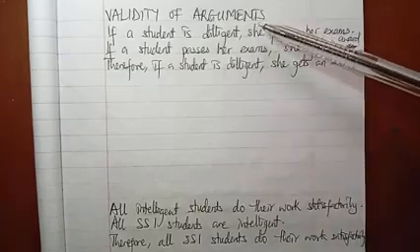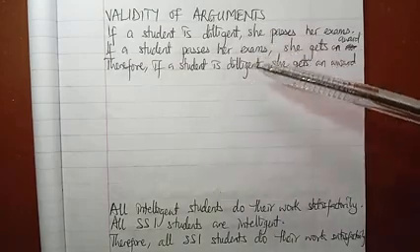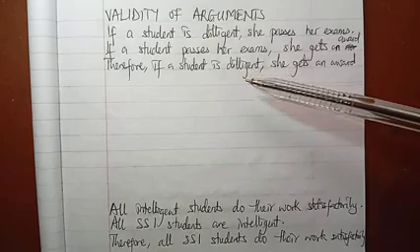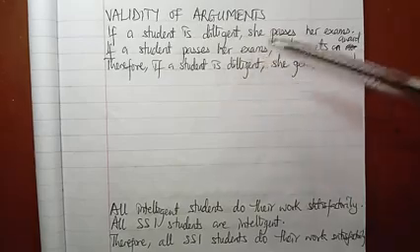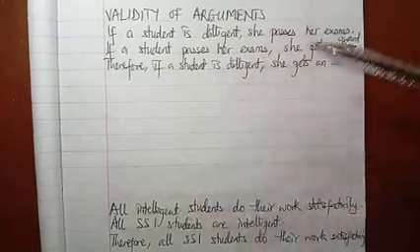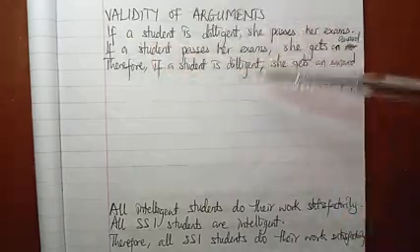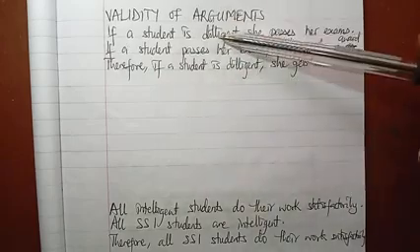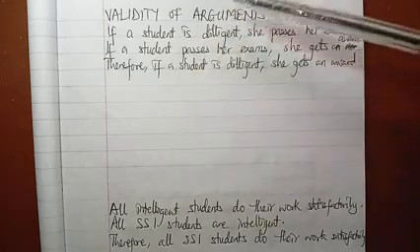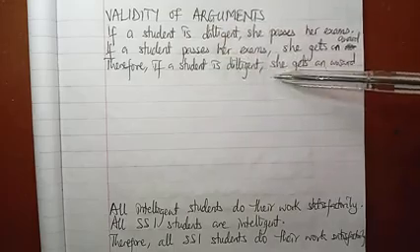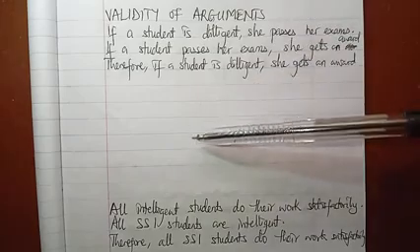What is an argument? An argument is a relationship between a set of propositions, or we can say premises, and a conclusion. So the relationship between certain statements you've made and the conclusion you made out of those statements is what we call an argument. So we are to check whether your line of thought is valid or not. Let's quickly dive into this example.